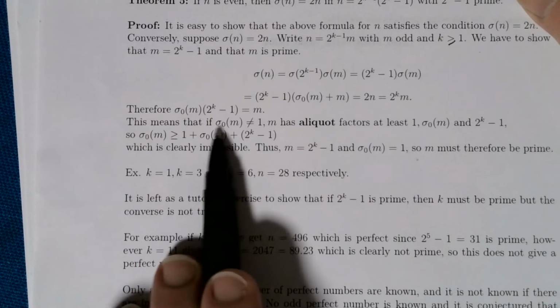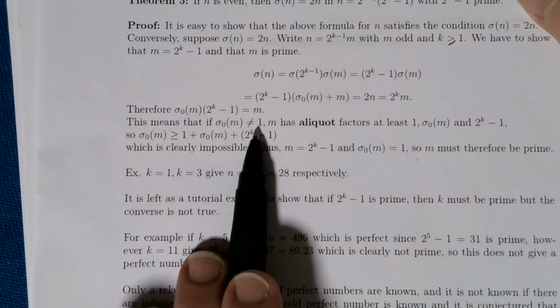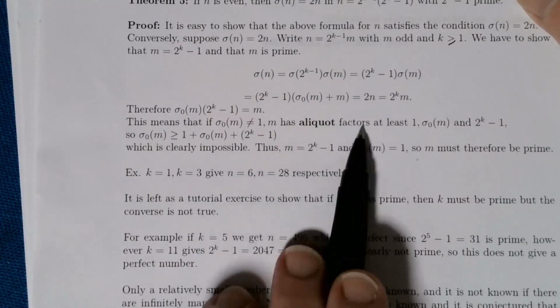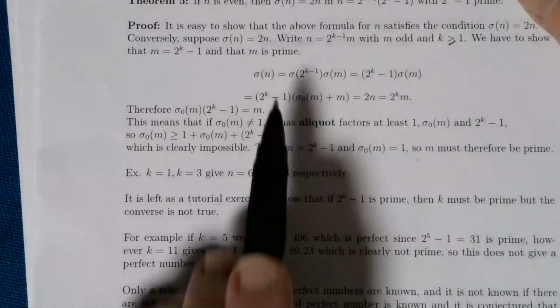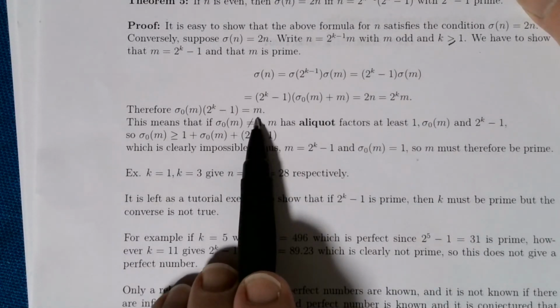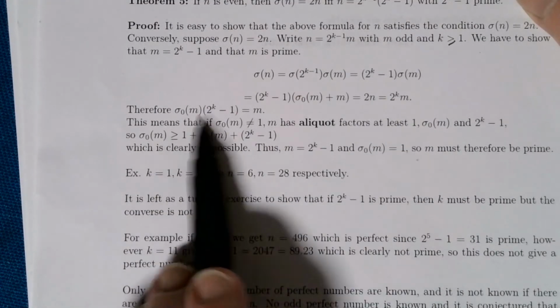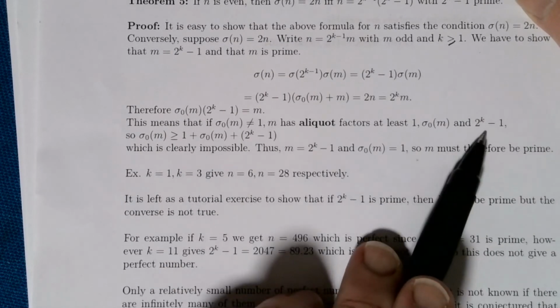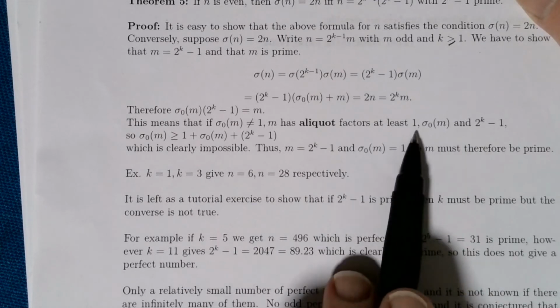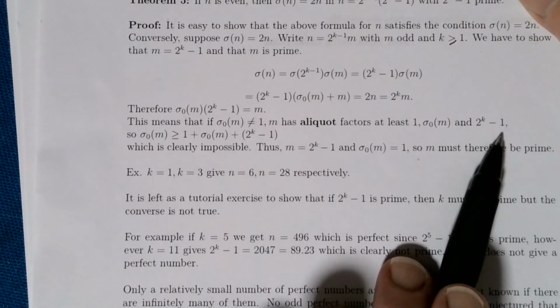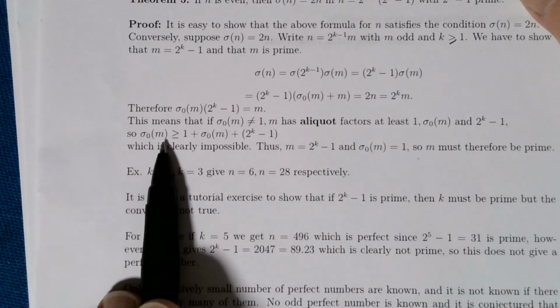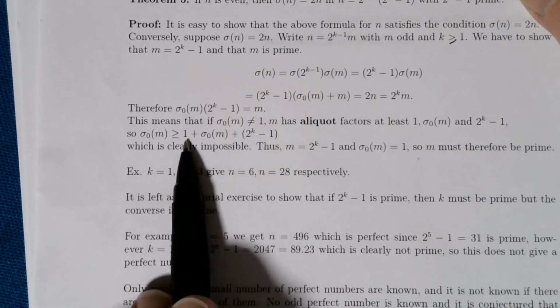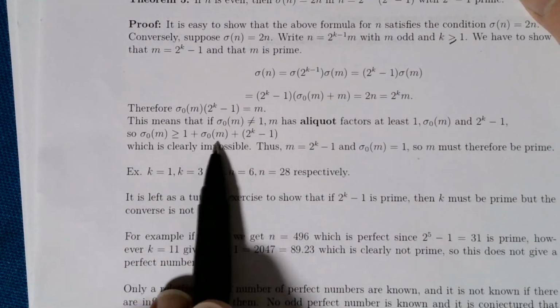So let me suppose it's not 1. Then m has aliquot factors. This m has factors at least 1, sigma 0 of m must be a factor, and this is going to be a factor. And so I can add up these three aliquot factors and say, well, that means sigma 0 of m has to be at least the sum of its three aliquot factors, which is this.